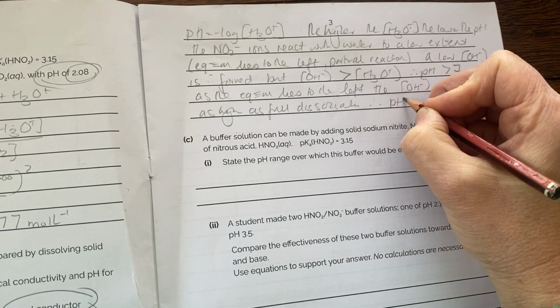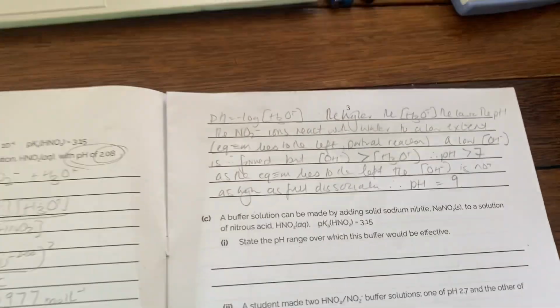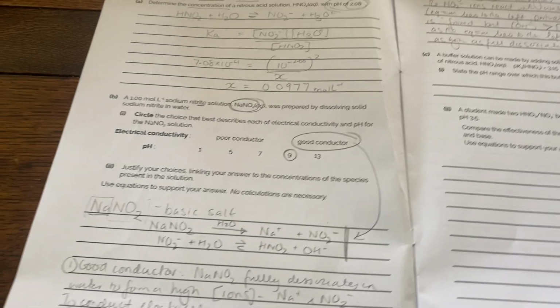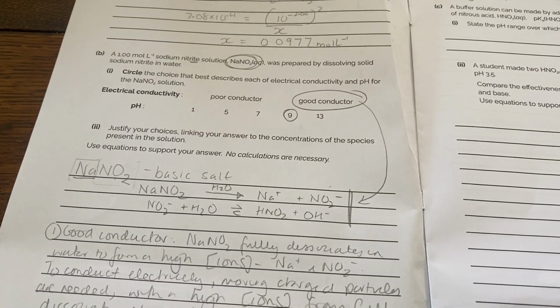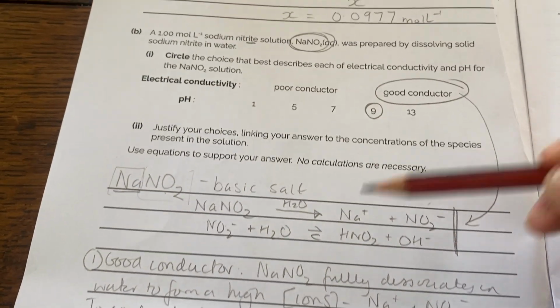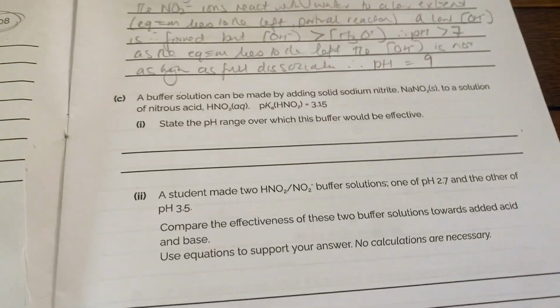Therefore, the pH equals 9. Right, so that one there is kind of a level 2 question, but the tricky bit was this bit at the start and linking it right back to the first part of the first question. Okay, then we get on to buffers.